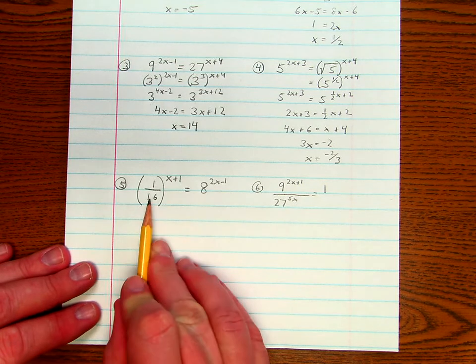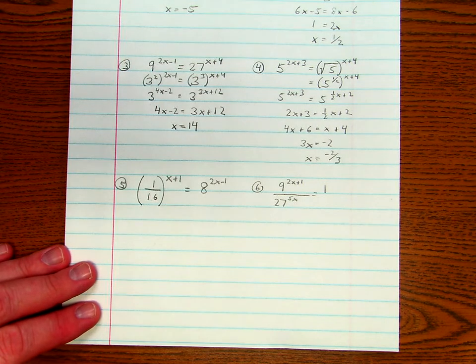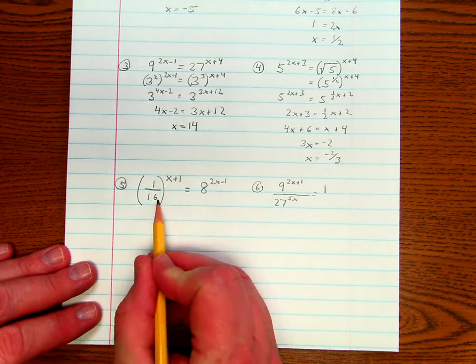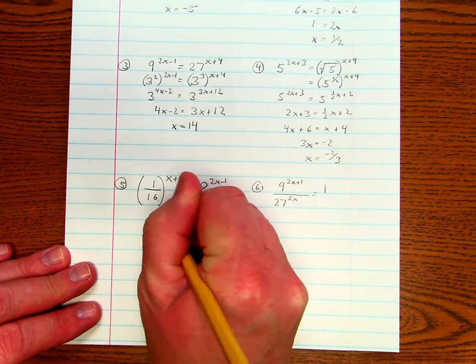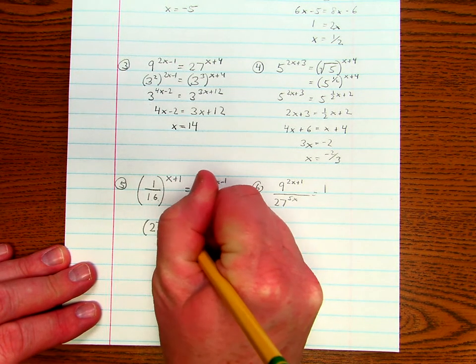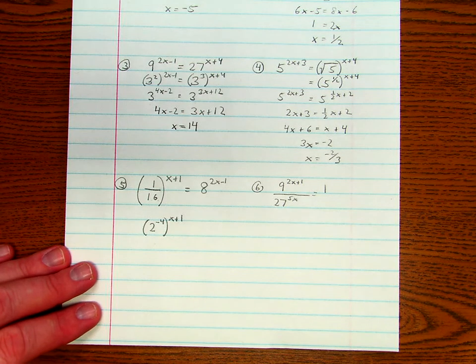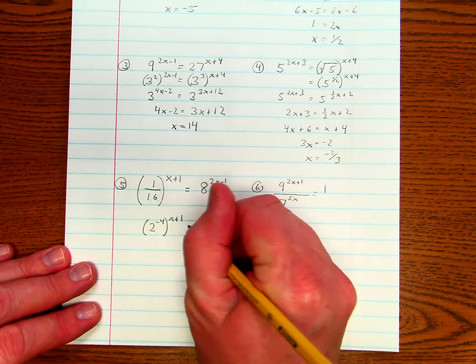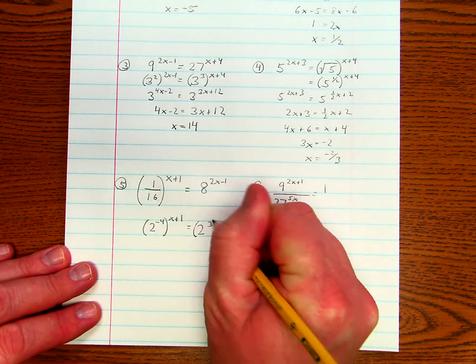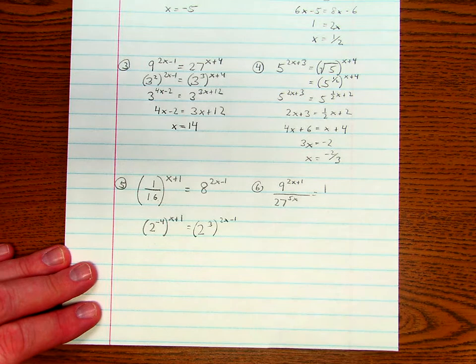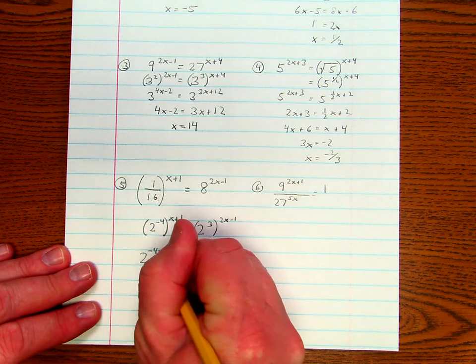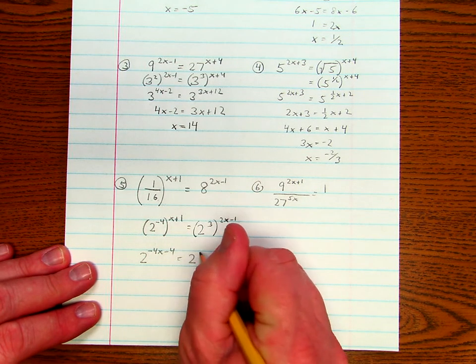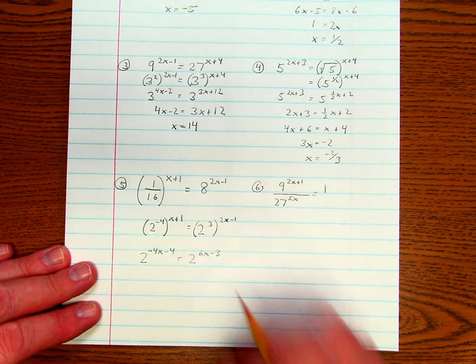We want to get 1/16 and 8 expressed as powers of the same base. One way to do that is 16 is 2 to the negative 4 power. 2 to the 4th gives you 16. The negative exponent moves top to bottom. This is 2 to the 3rd, the 2x - 1. 2 to the negative 4x - 4 equals 2 to the 6x - 3.